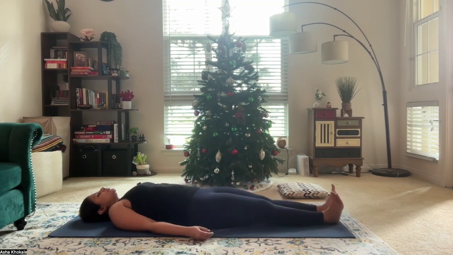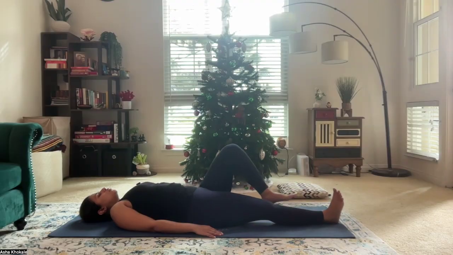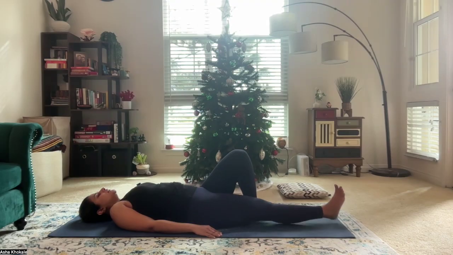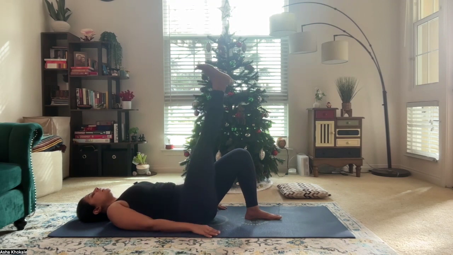Next, we'll do some supine leg raises. So in your Shavasana position, bring your legs together, hands beside your body. Place your palms firmly on the ground. As you inhale, actually before that, bend one knee, bend your left knee, and we're going to lift our right leg up 90 degrees. Okay? Inhale, lift your right leg up 90 degrees or as much as possible, keeping your knee straight.